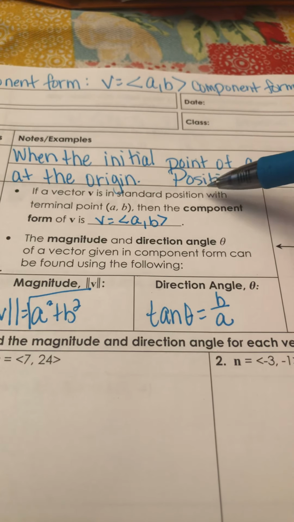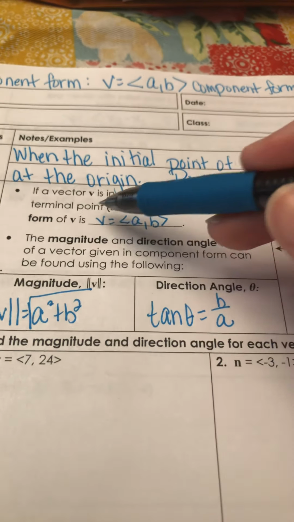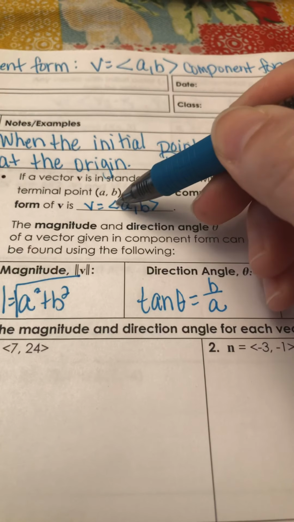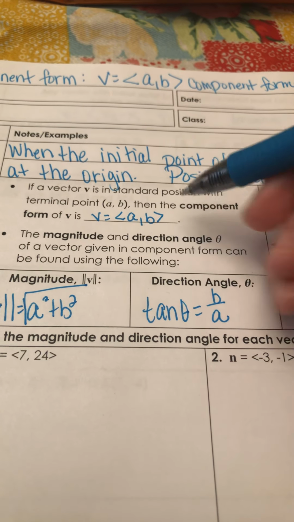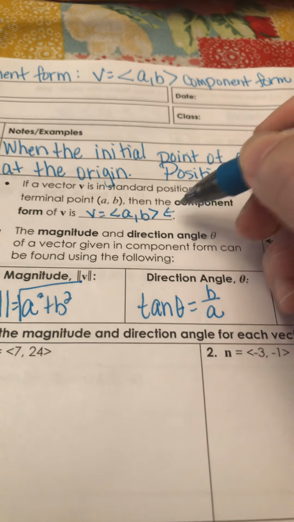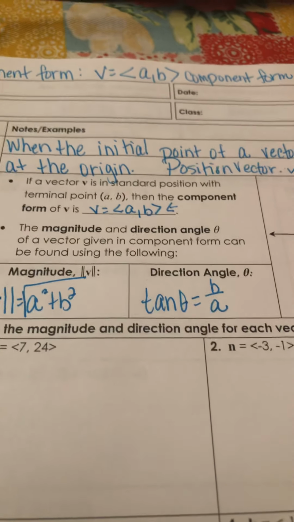If a vector v is in standard position with the terminal point at AB, then the component form for the vector is v equals less than A, B, greater than. Again, this is component form. Component form is how we write our algebraic vectors.